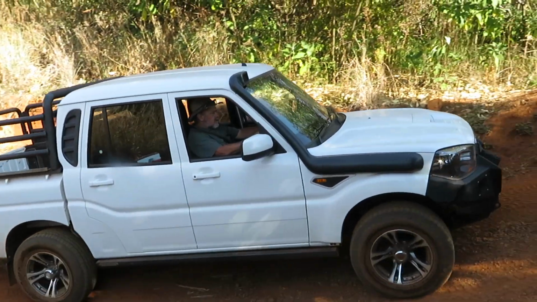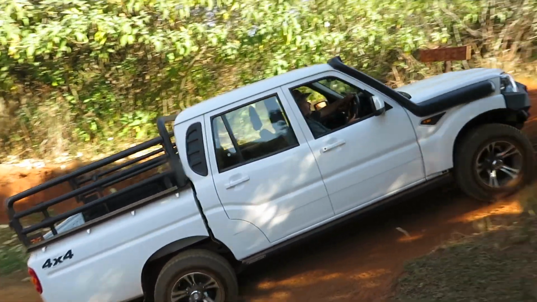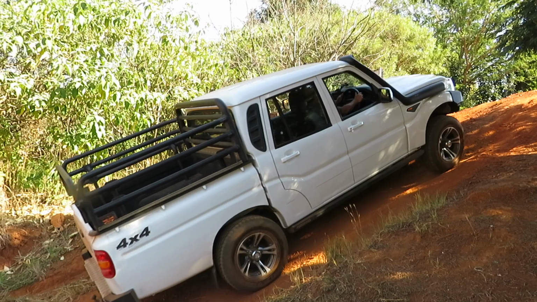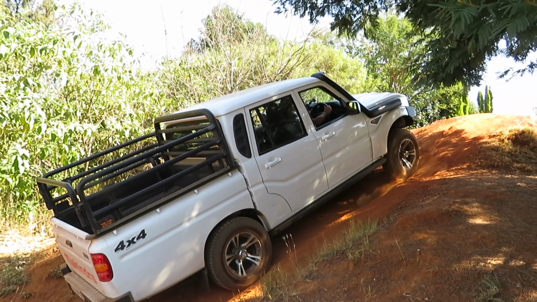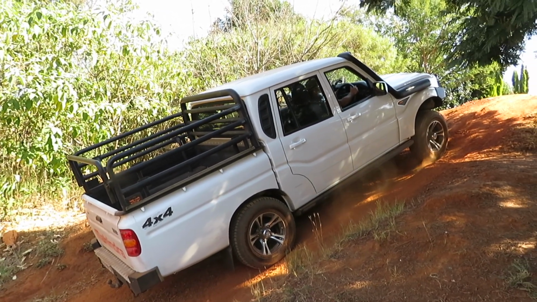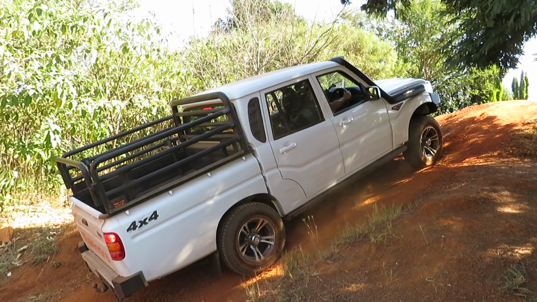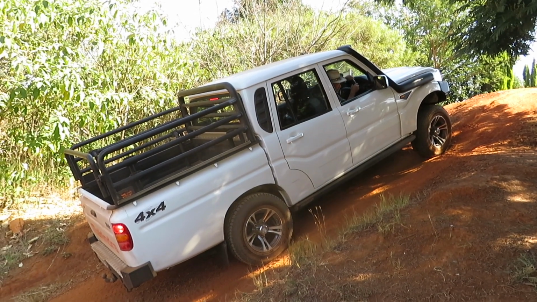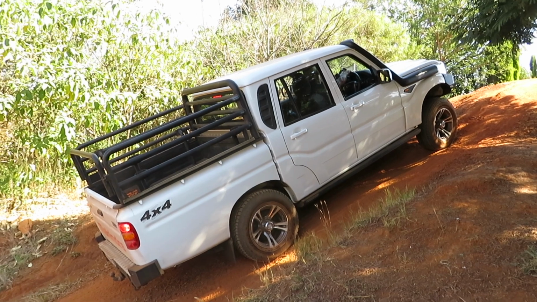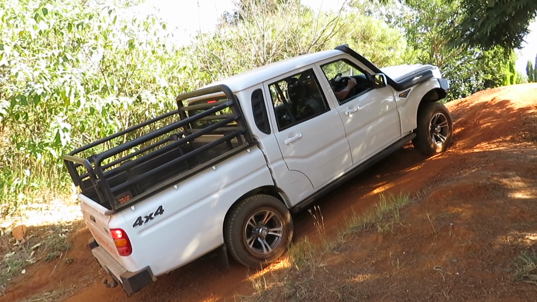Now if anything goes wrong and we stall and we can't continue further and we get into a situation where we can't go forward, we're not going to kill the car. We're going to put the foot brake on, clutch in immediately, make sure we are safe, and then I'm going to select reverse gear.